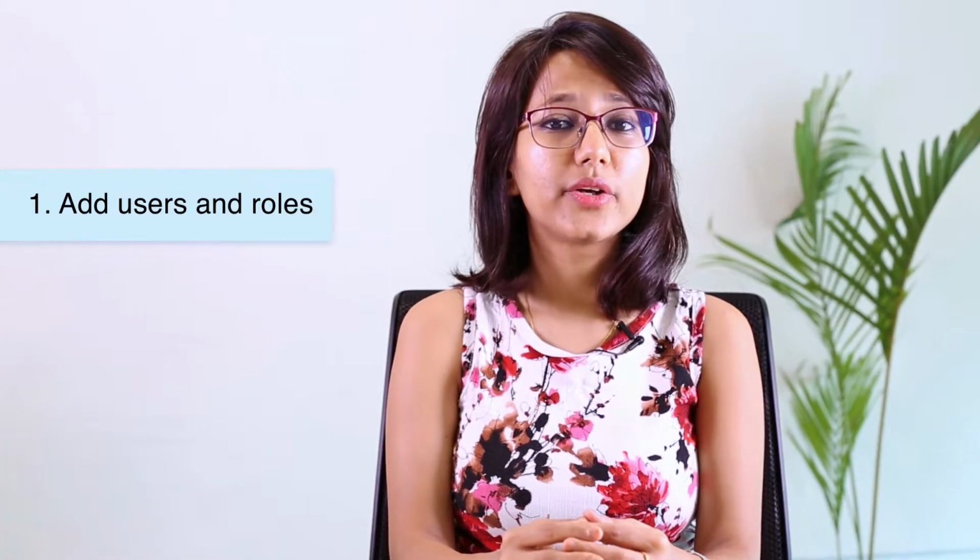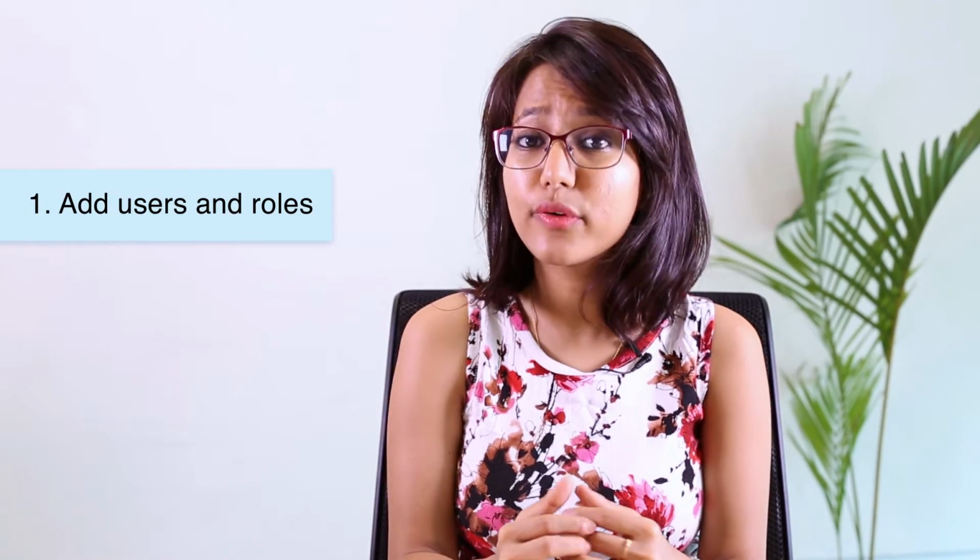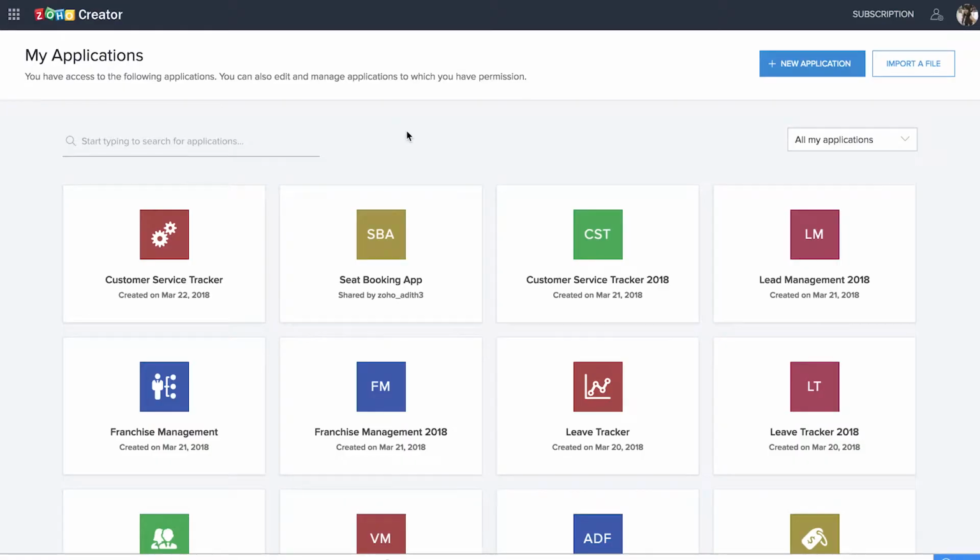Let's log into Creator and create our first form where we add our users and their profiles. Welcome to creator.zoho.com where we will be building our content review app today. You can either go for a new application, or if you have been using spreadsheets to maintain your docs and approvals, then you can simply import those files and an app will be created for you.